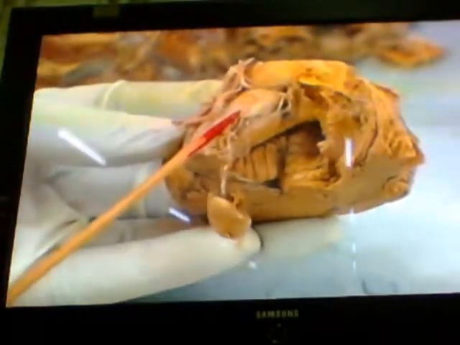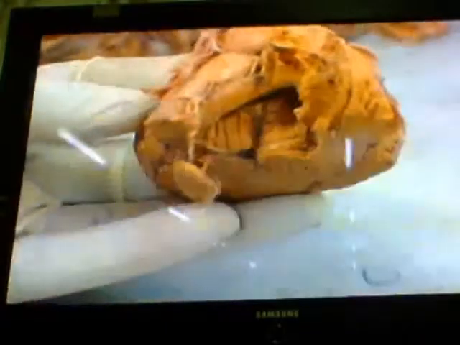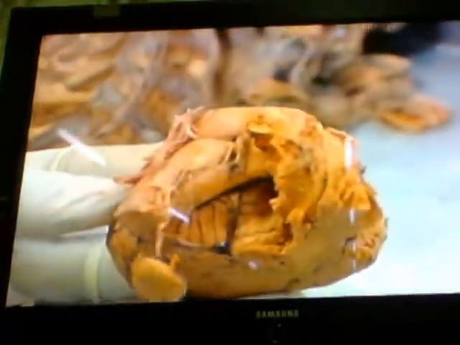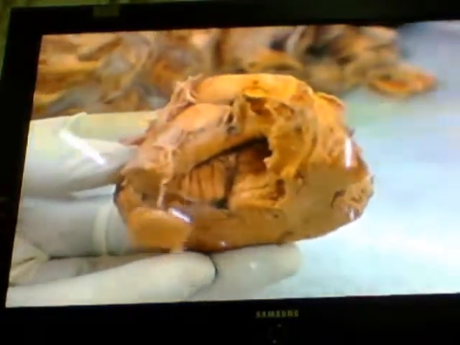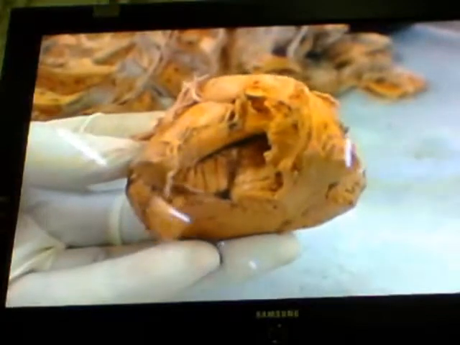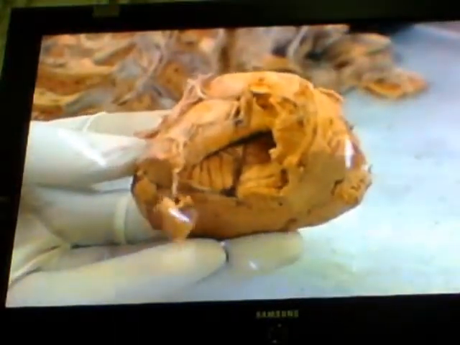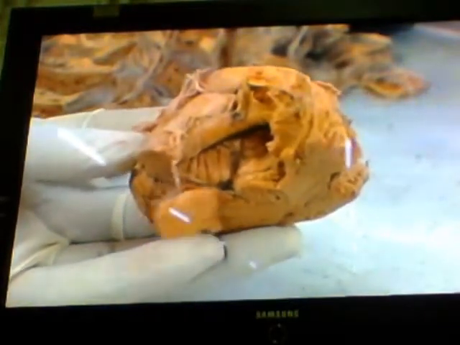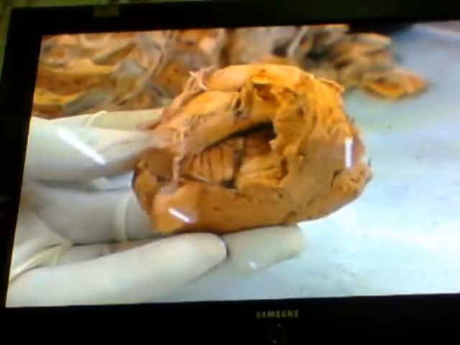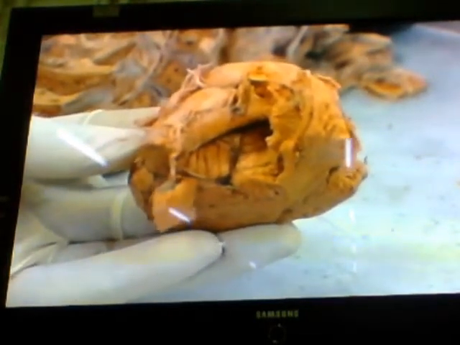Rootlets of the hypoglossal. Right, and you notice how they are rootlets. Just like your spinal nerves have rootlets taking a segment of the cord and coming to form a root, similarly in here the rootlets come together and form the hypoglossal nerve. And then they'll pass through what? The anterior condylar canal.